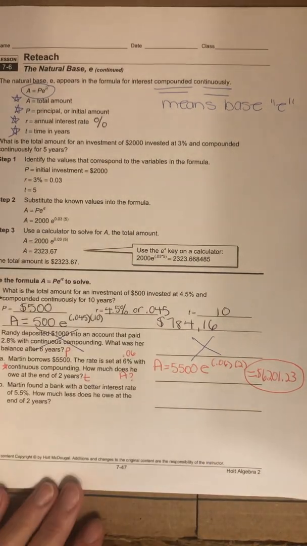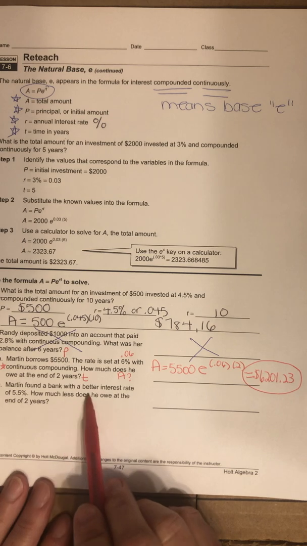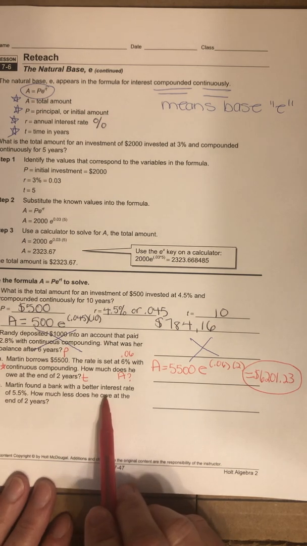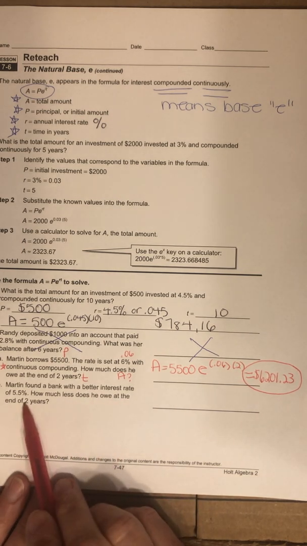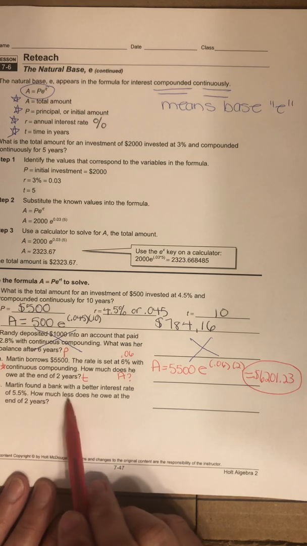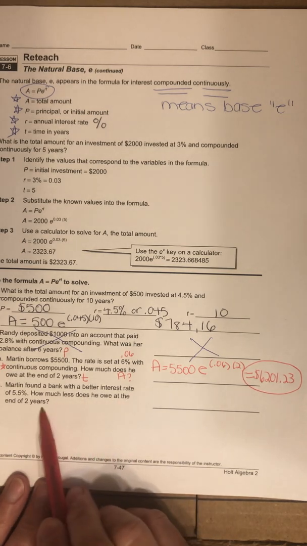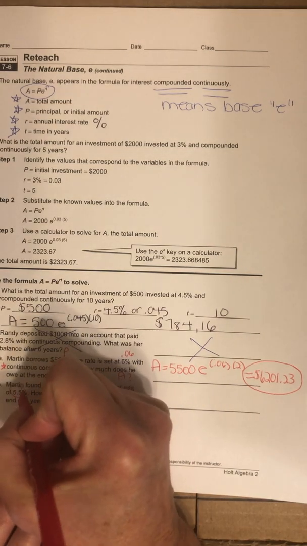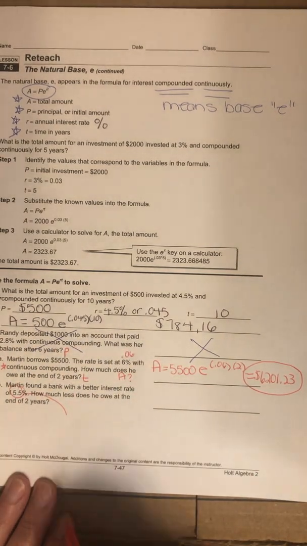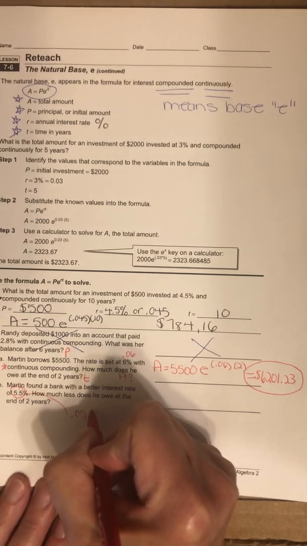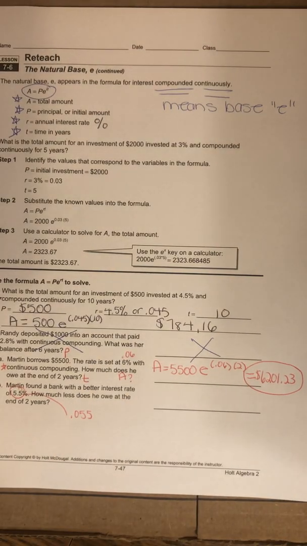Okay, on B, Martin found a bank with a better interest rate of 5.5%. How much less does he owe at the end of 2 years? So we're going to have the same problem, except the rate is going to be 5.5%, or 0.055 as a decimal instead of 6%.